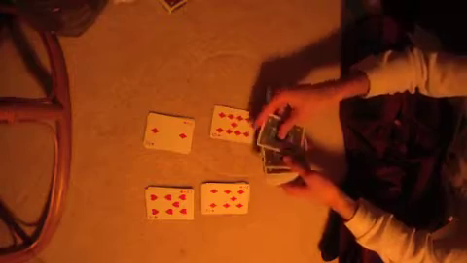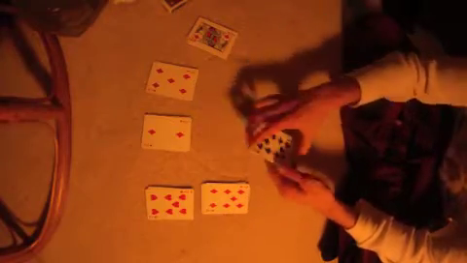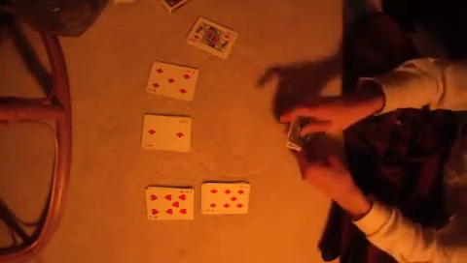So now we're starting at 9, 10, 11, 12, 13. Starting at 2, 3, 4, 5, 6, 7, 8, 9, 10, 11, 12, 13. Then 7, 8, 9, 10. This one didn't make it, so we're going to just hold on to it for now.